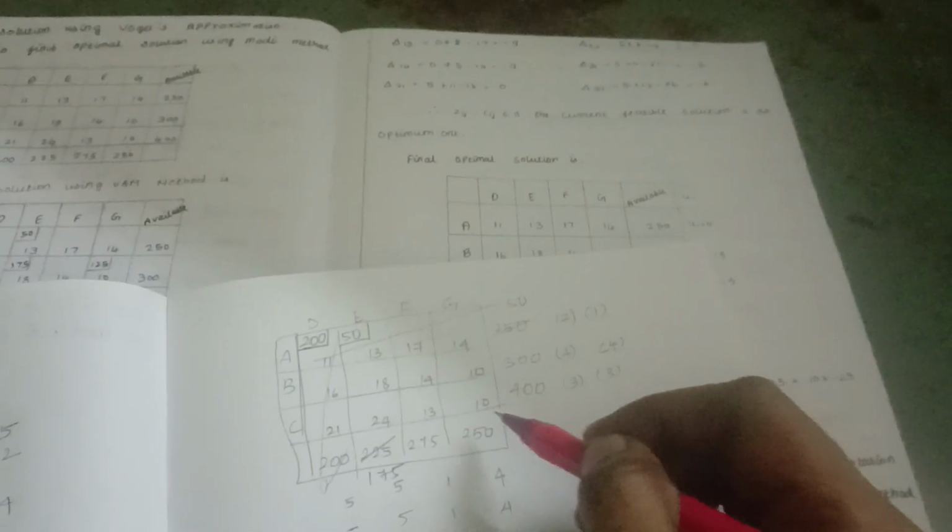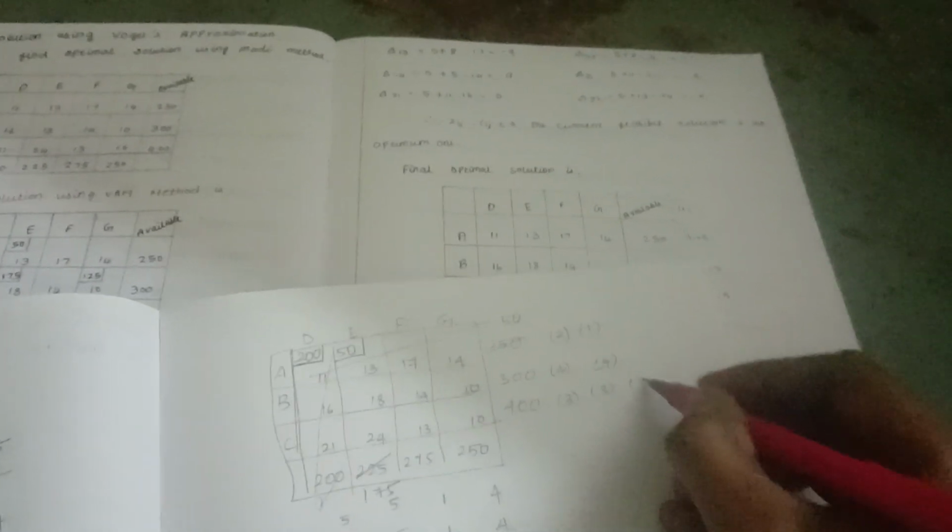So this term goes out, and for the next allocation, the differences are 18 here is 4 plus 2, 6, and here 1, this term goes out, and this is also nil, and here 3 and 4, this term goes out.